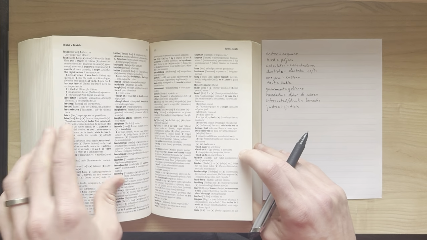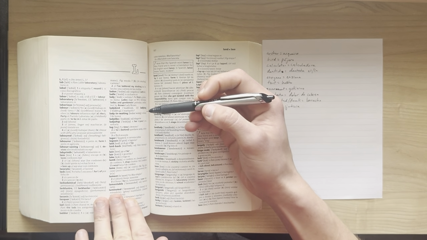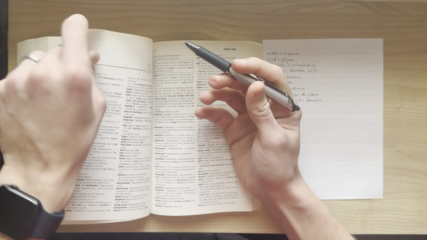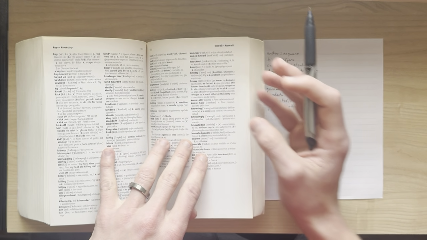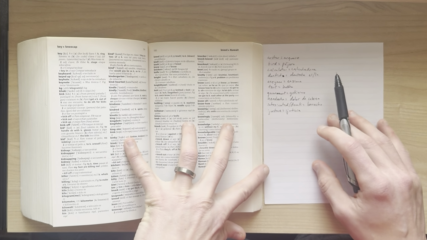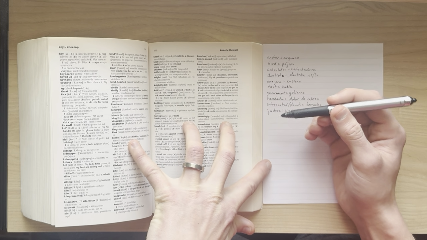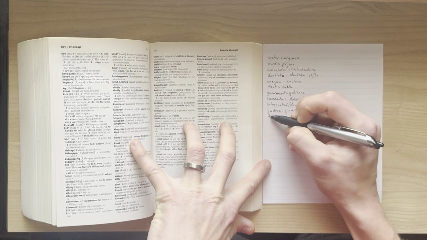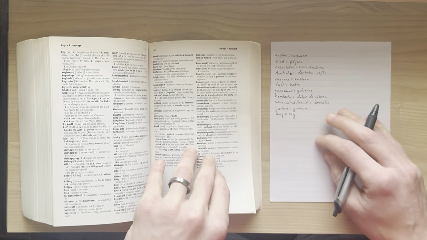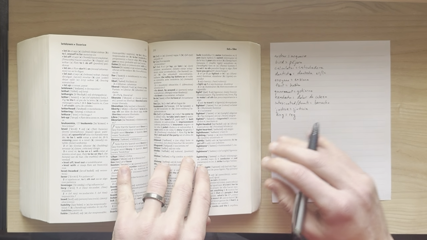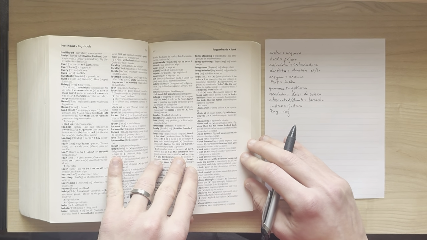Not a whole lot to see in the K's, but let's see. We got what? One page. Get a little page turning in there. We're in the K's. Oh, very simple one. King is Rey. R-E-Y. Rey. King.